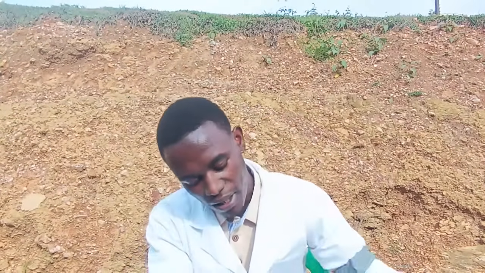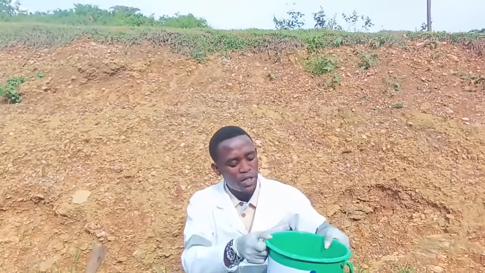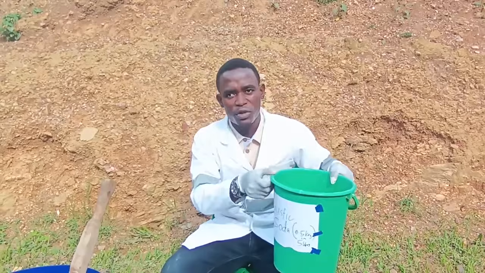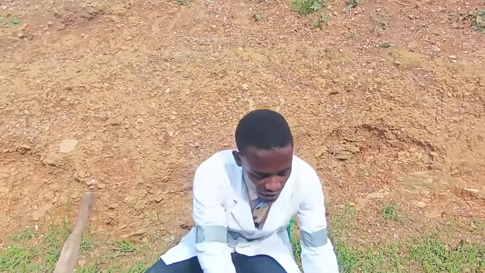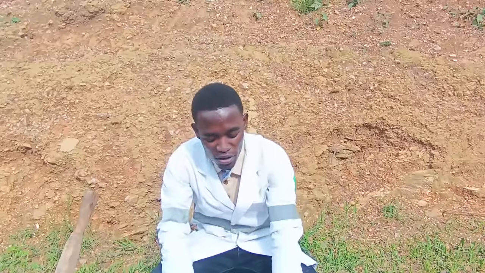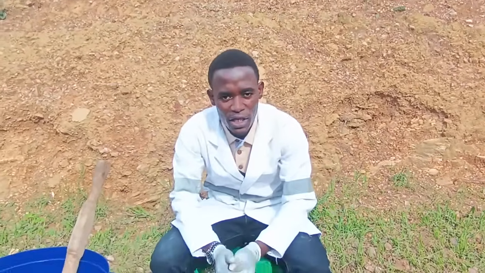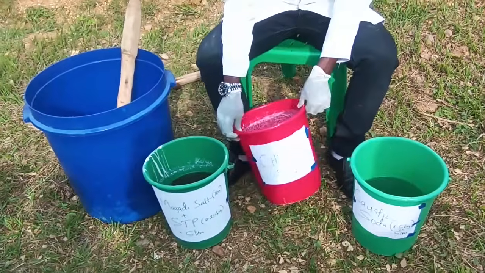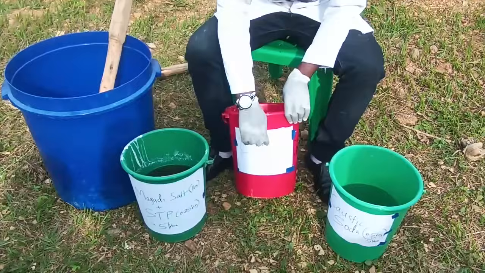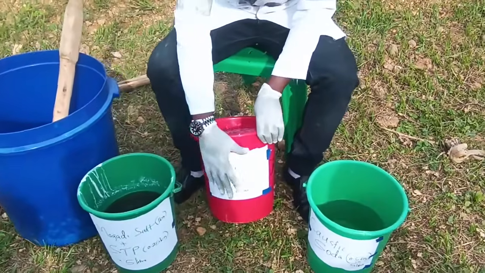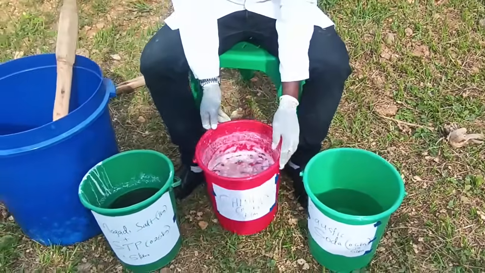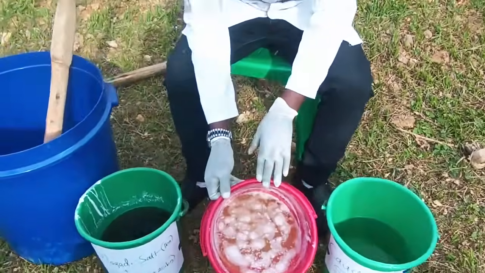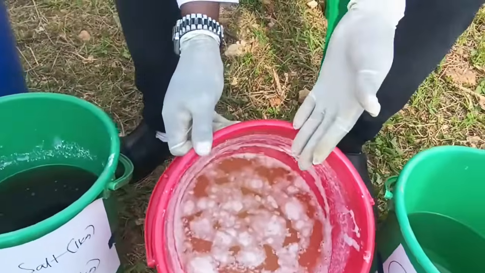So here we have our 3 buckets we had yesterday. Number 1 is this solution which has caustic soda. We dissolved the 0.5 kilograms of caustic soda in 5 liters, and that is our solution. We kept all these solutions for 24 hours. Right now it's after 24 hours, and we are back to complete our process for making JIK. So this is our chlorine, 0.5 kilograms, and we dissolved it in 5 liters of water. That is our solution for chlorine.